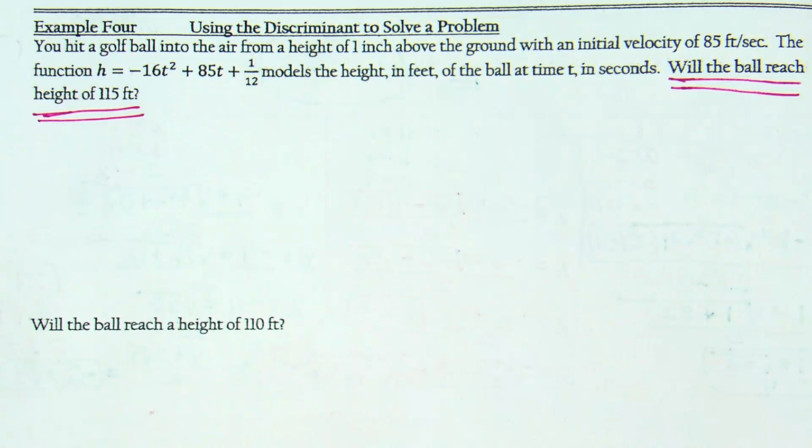Now, good news, they gave us an equation. H equals negative 16t squared plus 85t plus 112. They gave us the velocity of 85. Notice that's already in the equation. They said you hit it from 1 inch above the ground. Well, that's 1/12 of a foot. And then that 16 is the acceleration, which unless you're involved in physics, doesn't mean a whole lot to you.